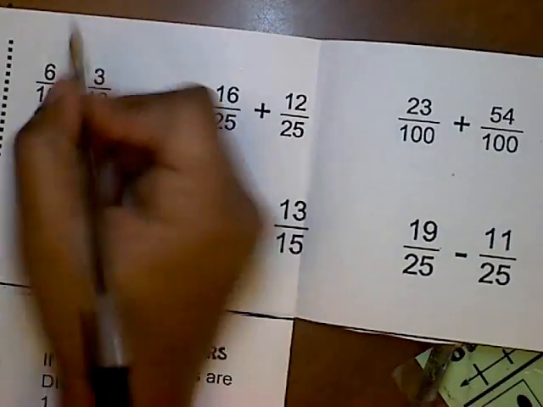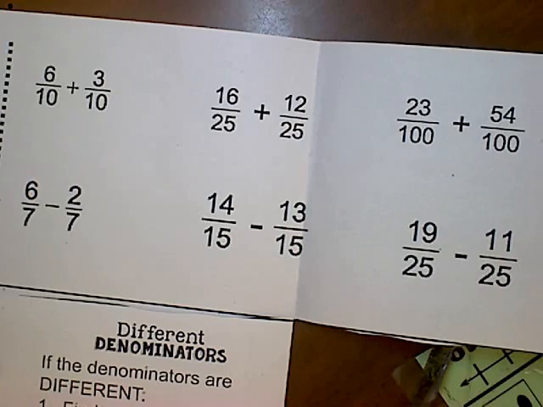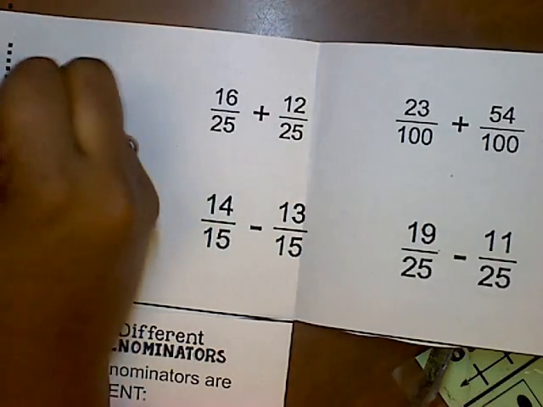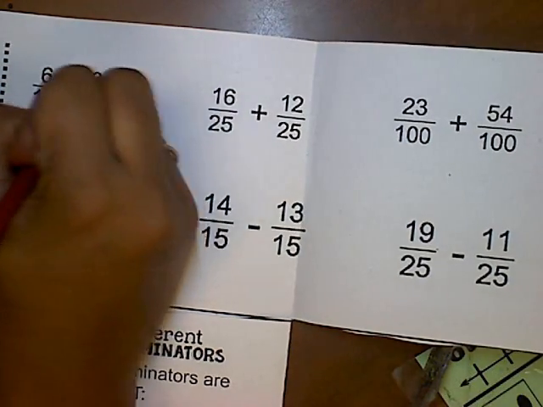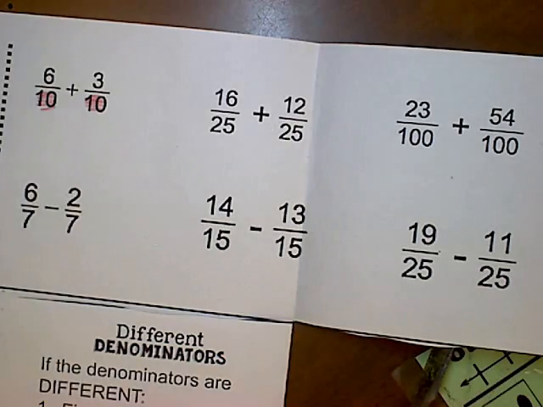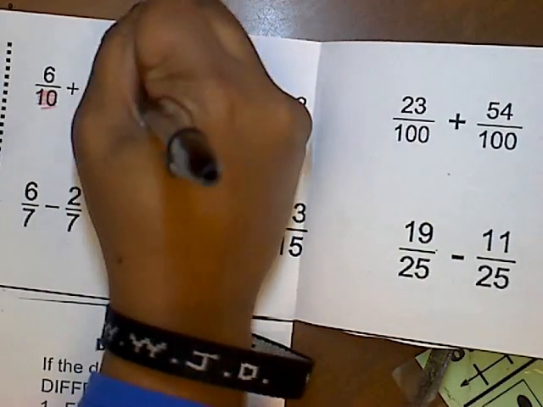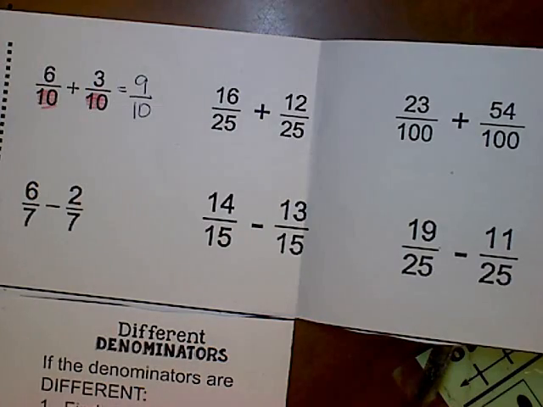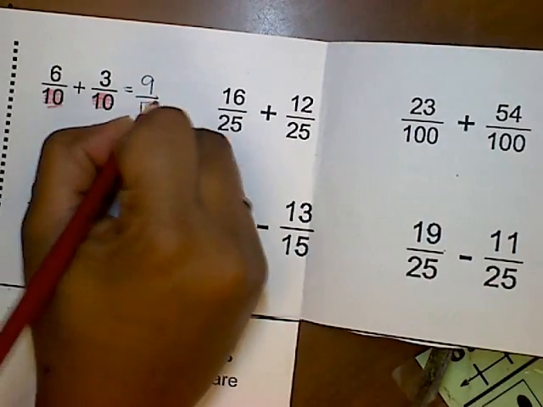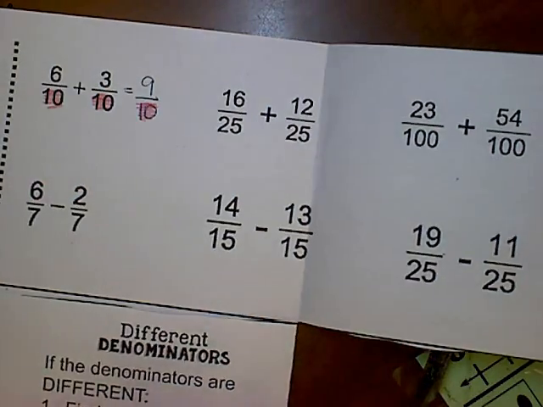Okay, so here we have, notice our tens are the same. So these are the same. The 10's the same, so we're just going to add the top. So 6 plus 3 is going to be 9 tenths. And we cannot simplify that, so that is it. But notice we kept the bottom the same.